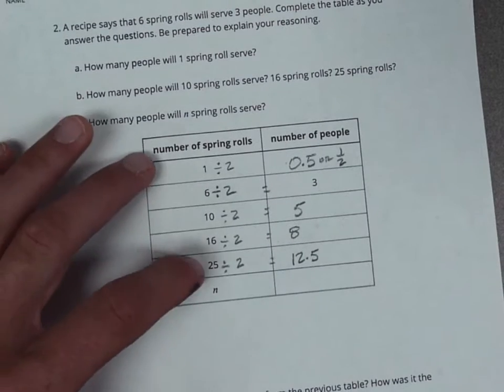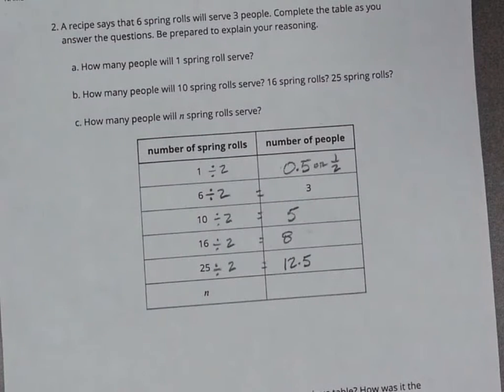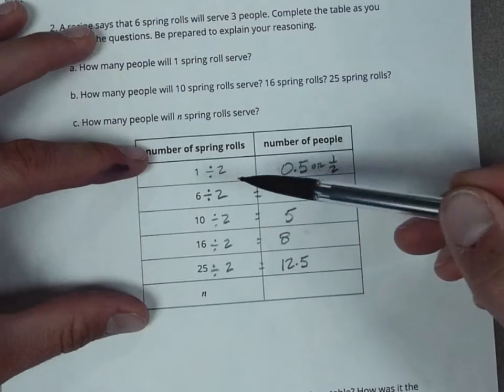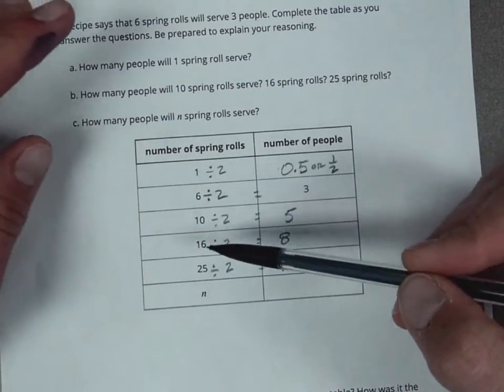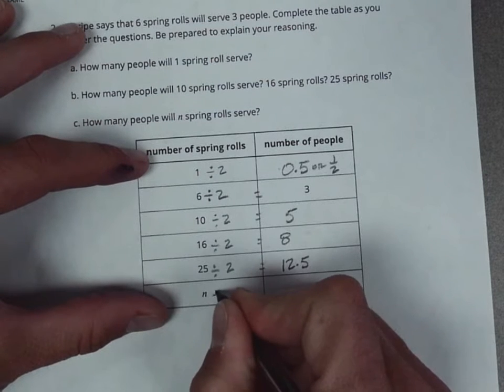All right, now we get to this letter N, and N is going to represent the number of spring rolls. So if I have N amount of spring rolls, then what should I do to N to find the number of people? Sienna, what'd you put? Or did you get that one? You should divide it by 2. Yeah, exactly. Sienna recognized that it doesn't matter how many spring rolls I have, I always divide it by 2. And so it doesn't matter if it's 10, 16, 25, or N number of spring rolls, I'm still going to divide it by 2.